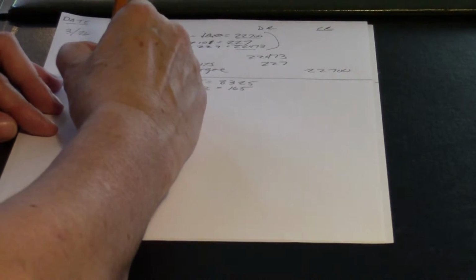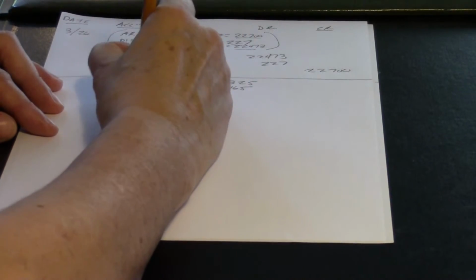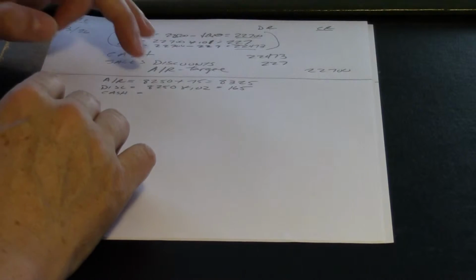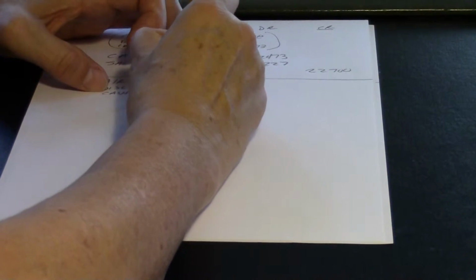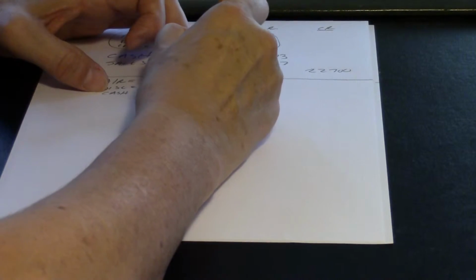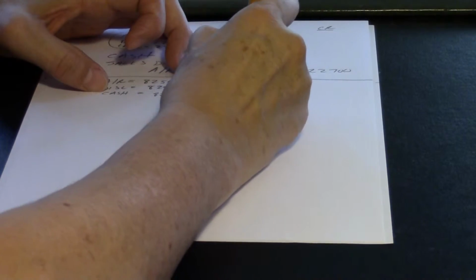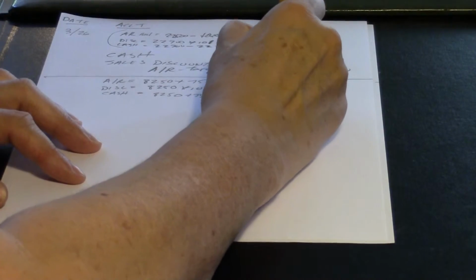All right, so we have to figure out, well, how much cash are they going to send us? Well, the cash equals $82.50 plus 75 minus 165, which happens to be 81.60.